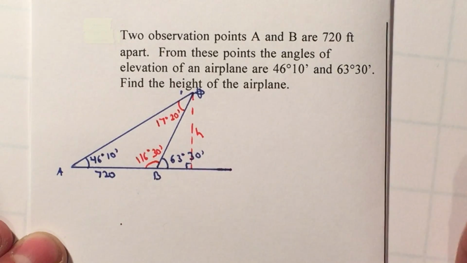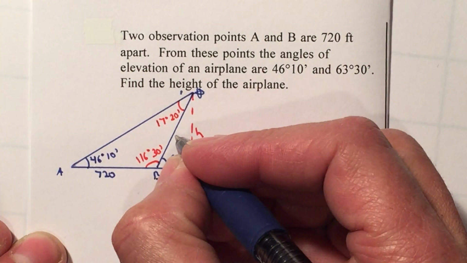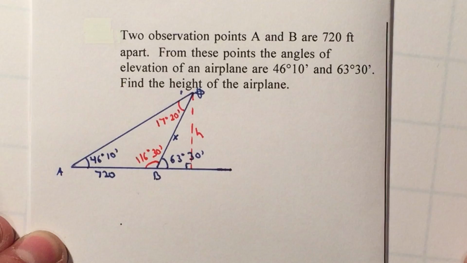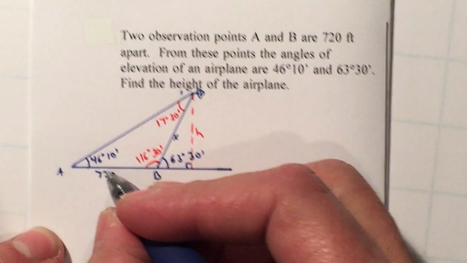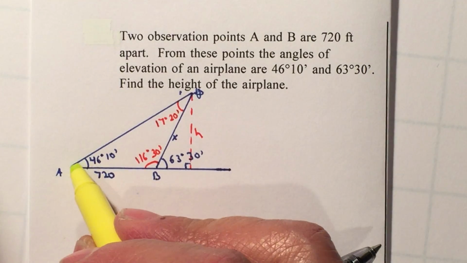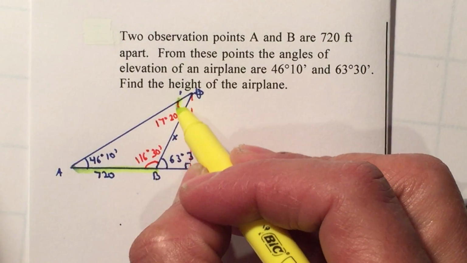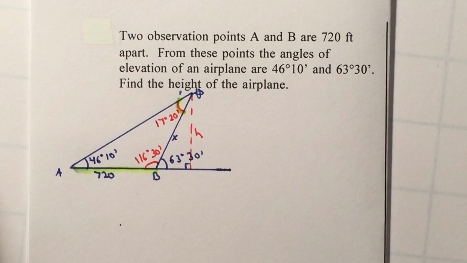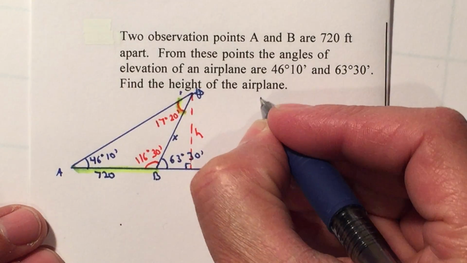And now I can find this side here, and I'm going to call this x. Since I know a side and the opposite angle, therefore I can use my law of sines. So I'm going to find x.